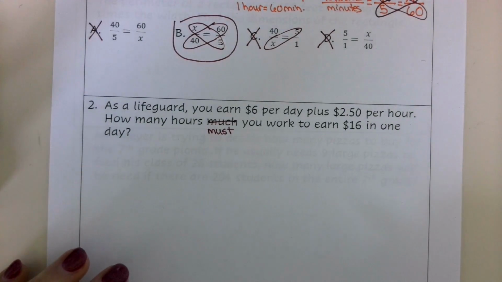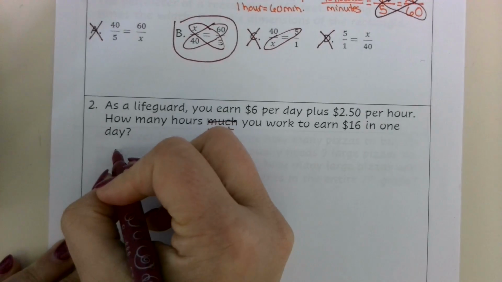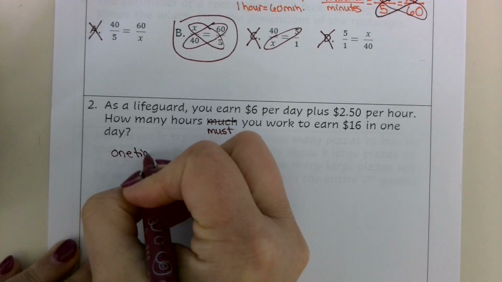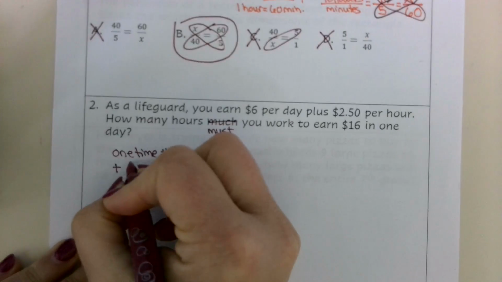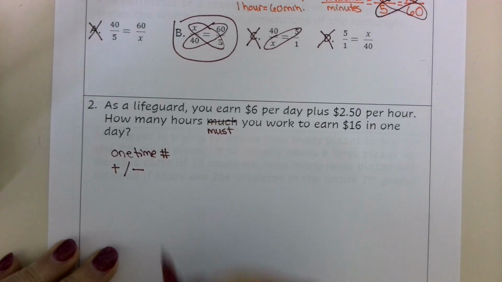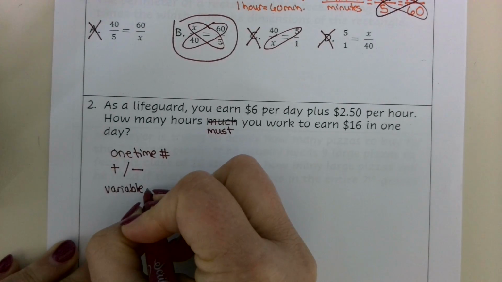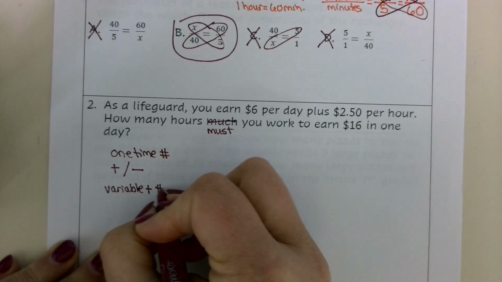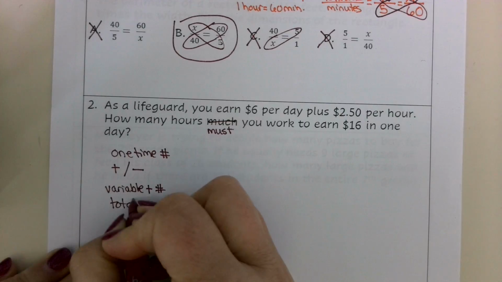And what I like to do is set it up this way. I'm going to write one-time number. Then I'm going to write whether or not it's addition or subtraction. I want to have my variable and the coefficient, but I'm just going to write and number. And I'm going to look for my total.